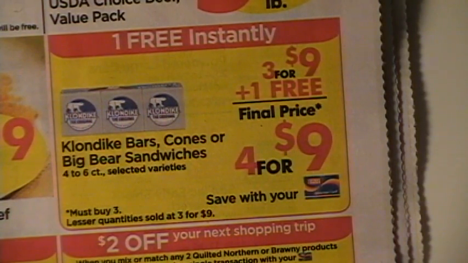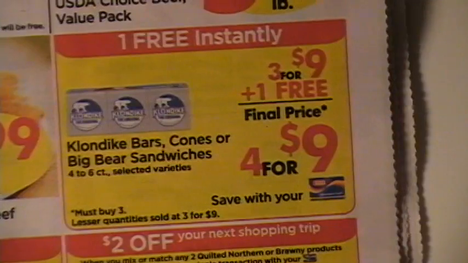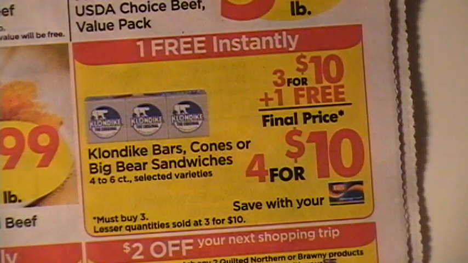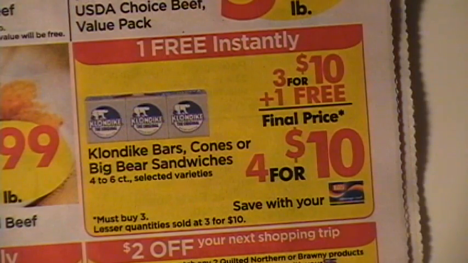Another example, in flyer number 1, you got Klondike bars, 3 for $9 and 1 free, which gives a final price of 4 for $9. In flyer number 2, the same deal ends up being 4 for $10.